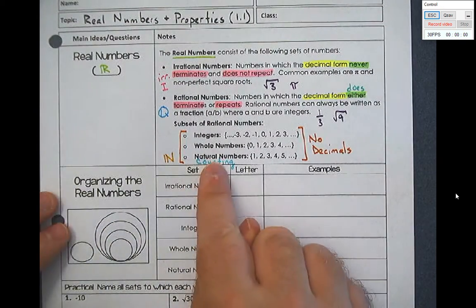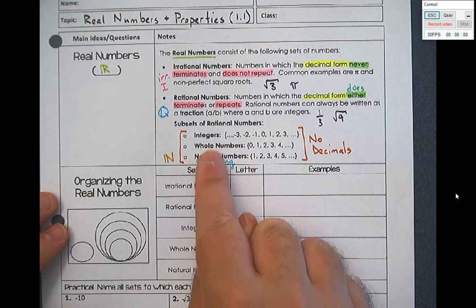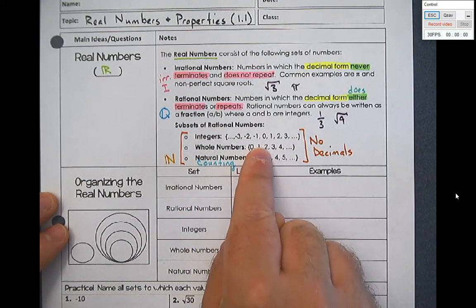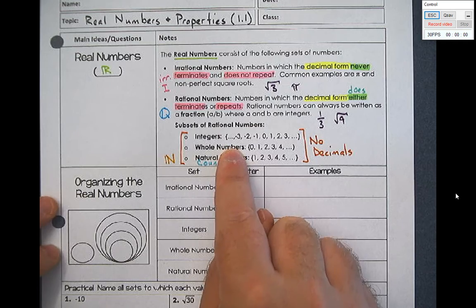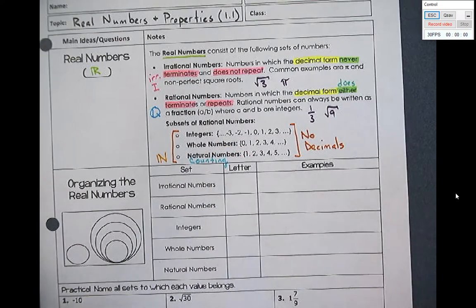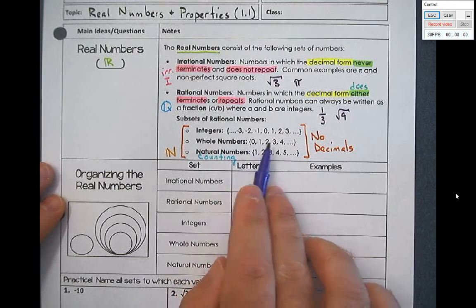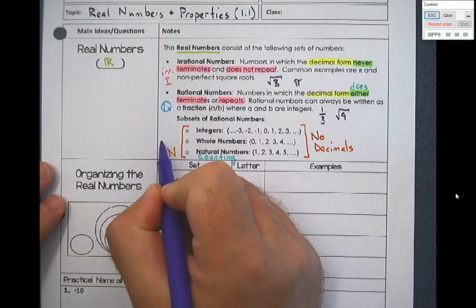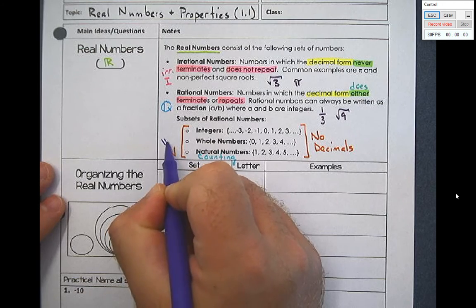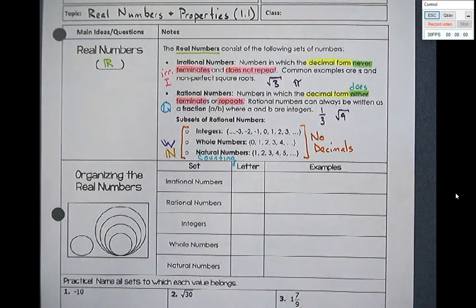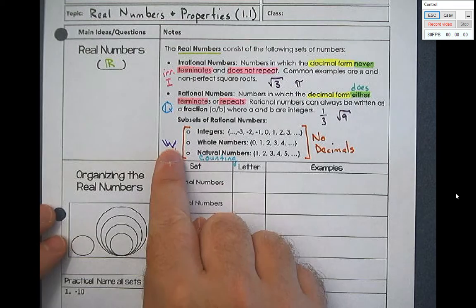So what's the difference between the natural numbers, or the counting numbers, and the whole numbers? Well, the only thing we've done in the world of whole numbers is add the number 0. So now we've added the number 0 to the mix. Instead of starting at 1, it starts at 0 and then goes 1, 2, 3, 4, 5, and so on. The symbol for whole numbers is fancy W, or just W. That's a pretty crappy W, sorry.